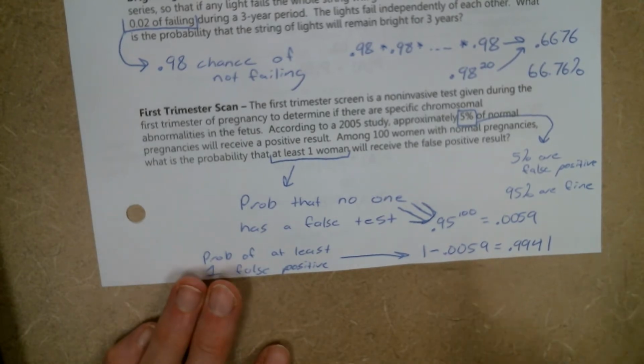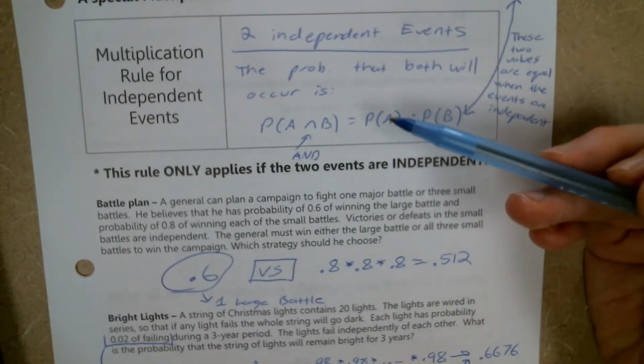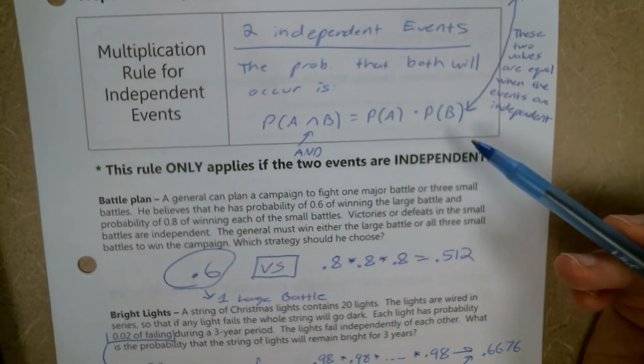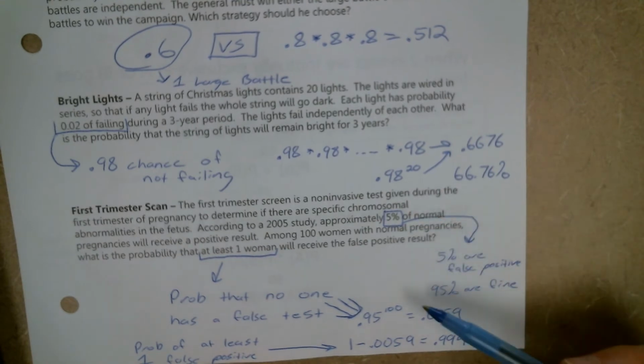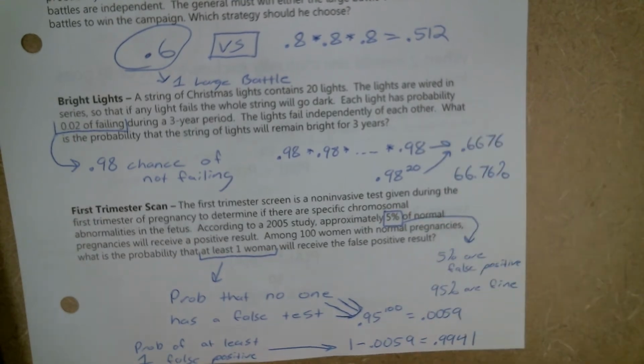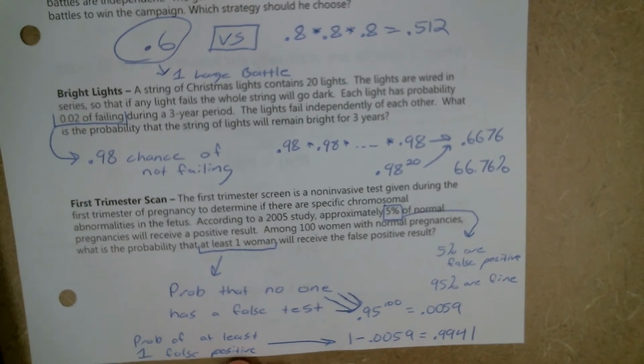So again, yes, this idea of independence, you don't have to worry about conditionals, but also this idea of complements and how we can use that to sort of manipulate the question and make it easier or more manageable for us to calculate or consider.